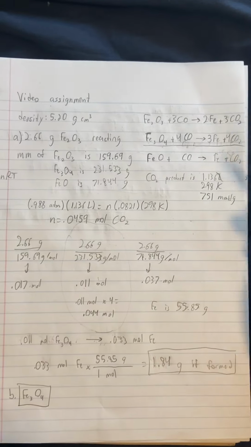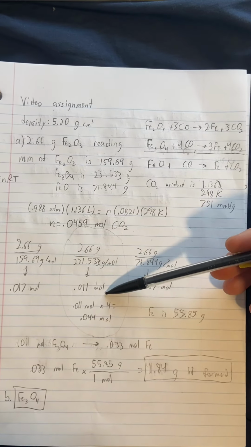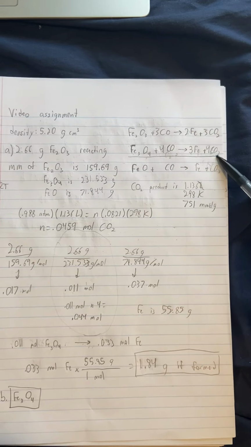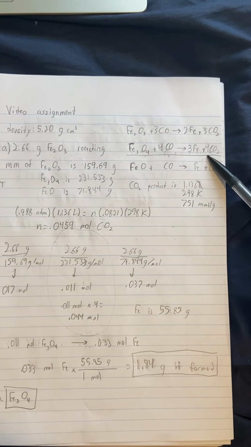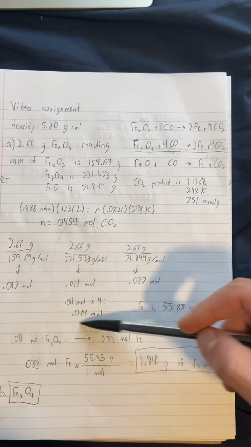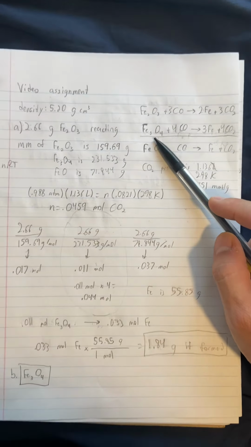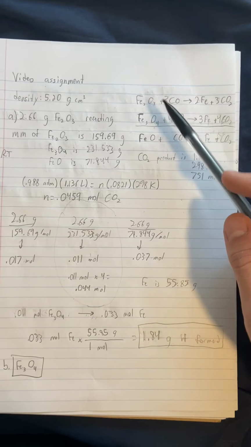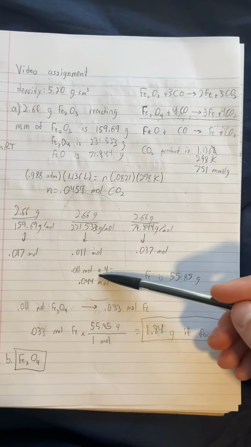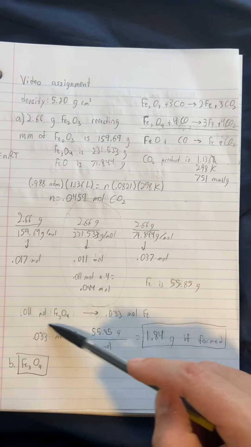And so I did that, and as you can see, I lightly circled this middle one. So 0.011 moles of this oxide will produce 4 times as many moles of CO2, which is this number right here. So this is the equation I went with, and this is the oxide that it is. And so from there, we know that 2.66 grams of that oxide is reacting.